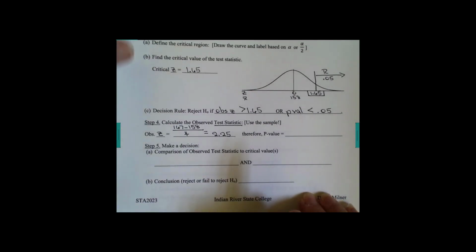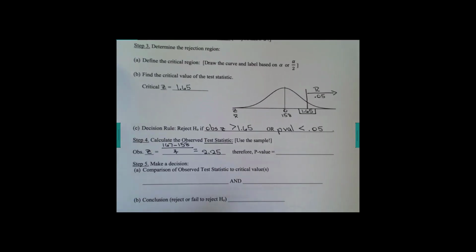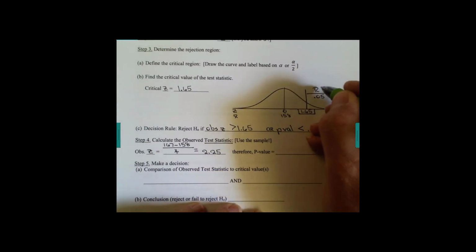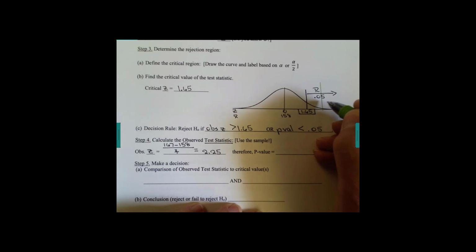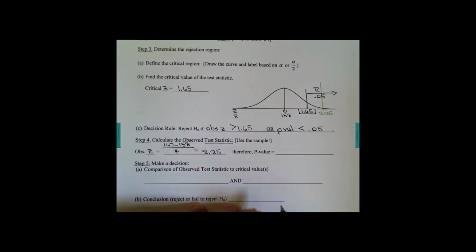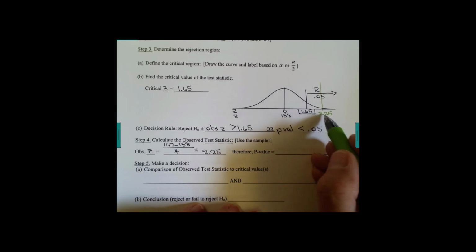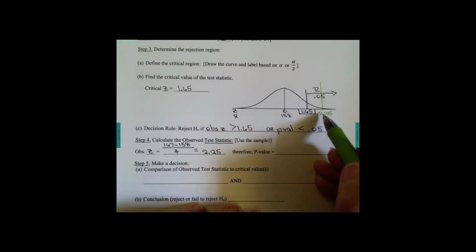Okay, now I'm going to find another color pen here. I'm going to go into my graph and say, where does 2.25 fall in relation to 1.65? Well, it's over here somewhere. Now, of course, it's probably not correct in the way I've drawn it, but that's okay. 2.25, is it in the rejection region? Yeah, it is. It was higher than my critical value of 1.65. So by the critical value test, I'm going to reject the null.